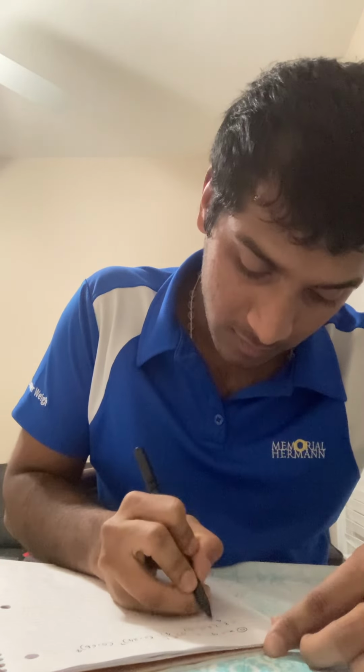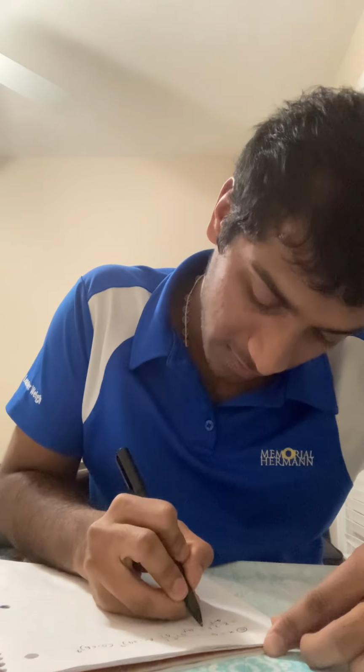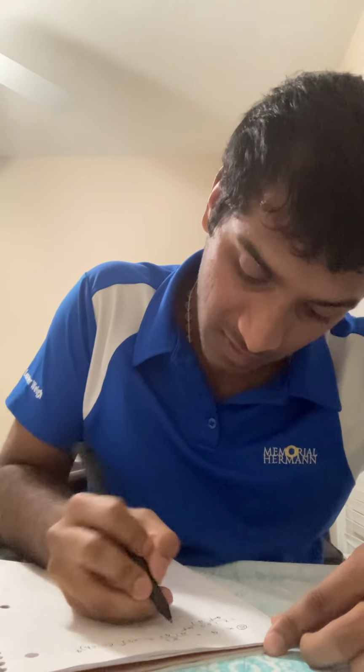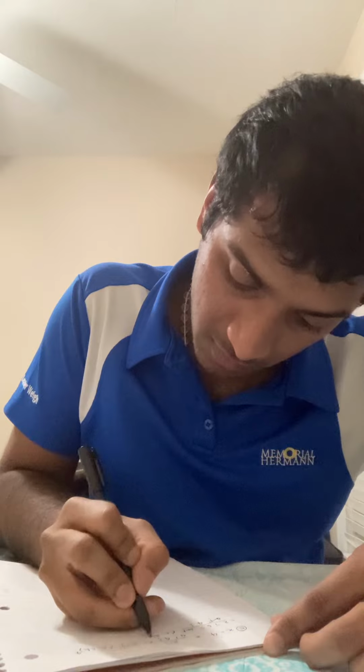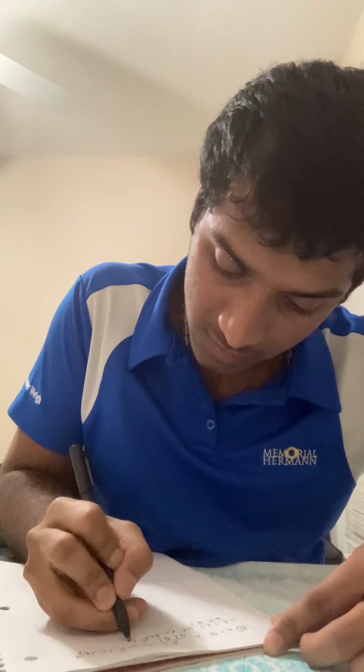So now I'm going to do 8 into 7 into 6 into 5 into 4 factorial, and then cut the 4 factorials in the top and the bottom, and then divided by 4 factorial, and then multiply into 0.34 raised to 4 and 0.66 raised to 4.